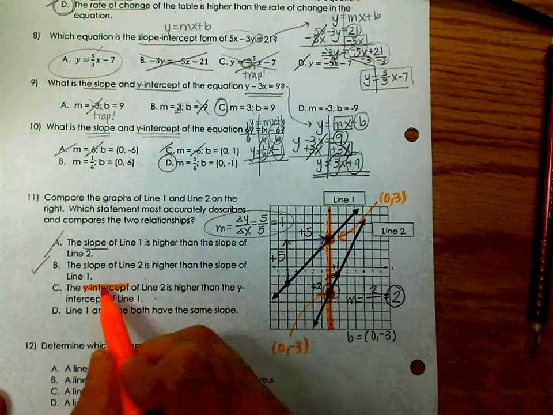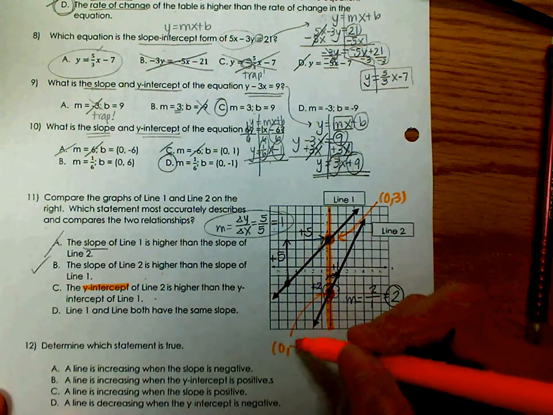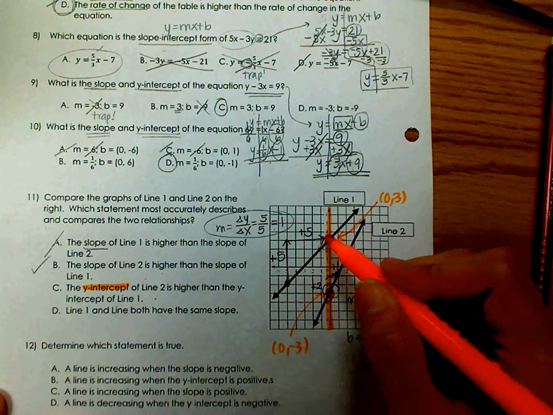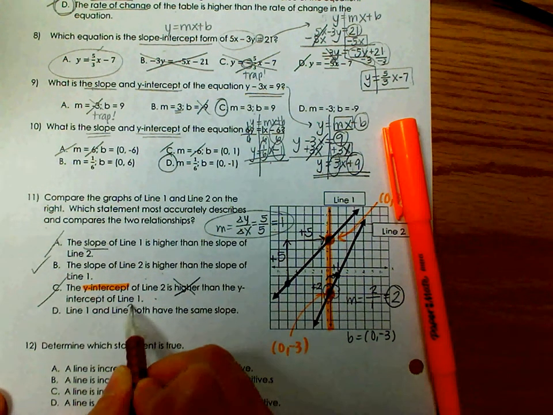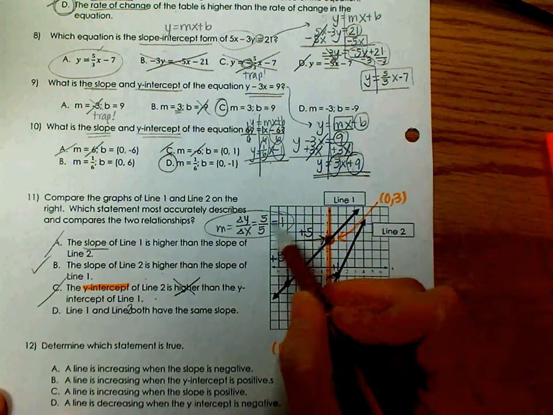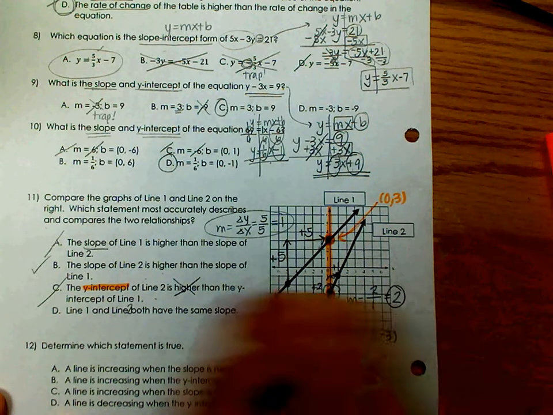Is that higher than this one? No. So that's not correct. Do line 1 and line 2 both have the same slope? No, they don't, because the slope of line 1 is 1, the slope of line 2 is 2, so no. So B is the correct answer.